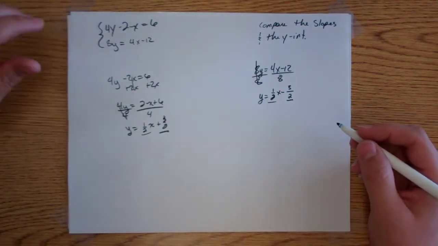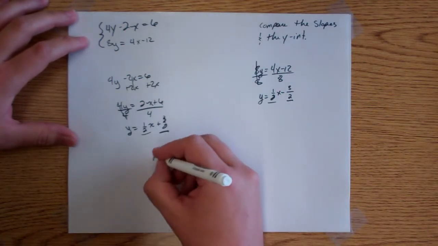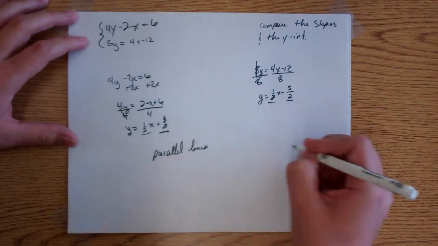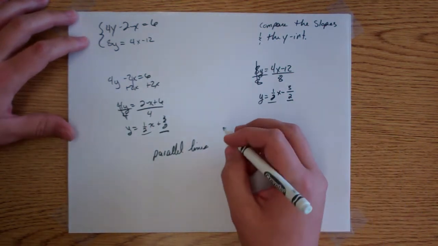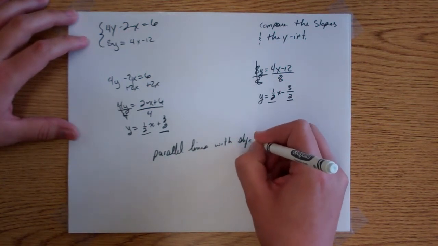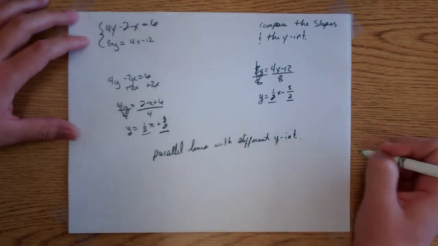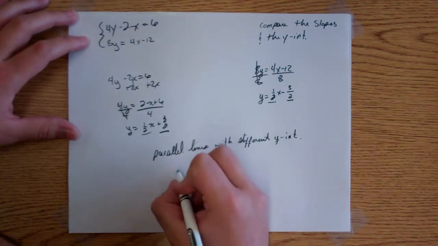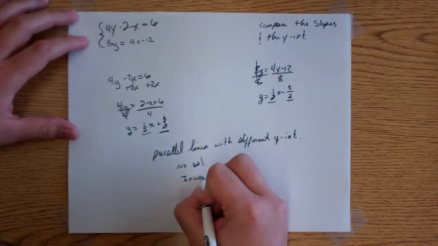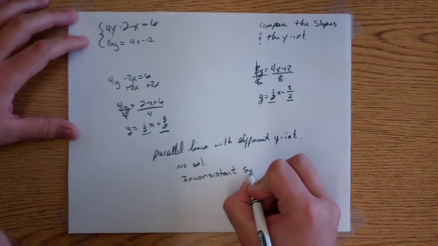This has a y-intercept of negative 3/2, which means they are parallel lines with different y-intercepts. So that means there's no solution, making it an inconsistent system.